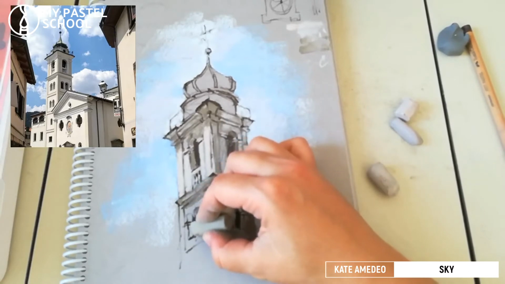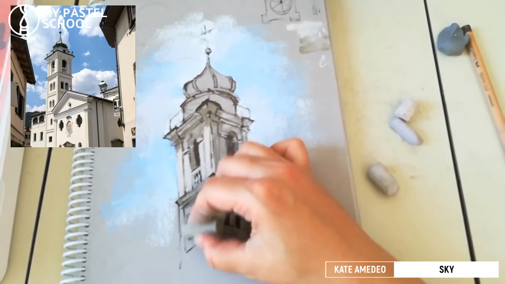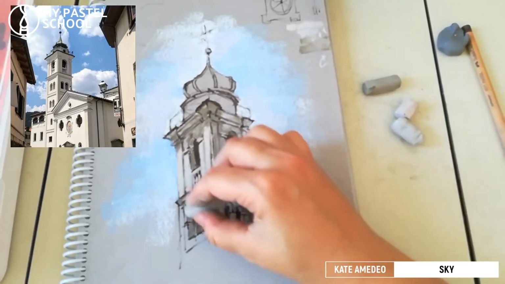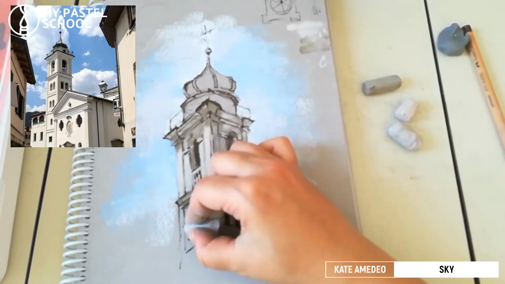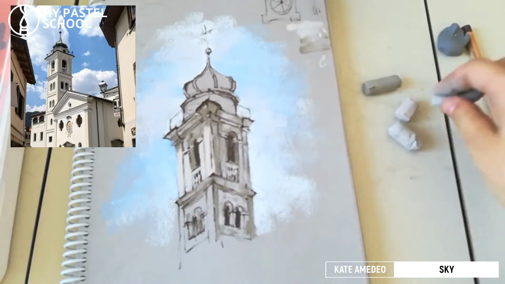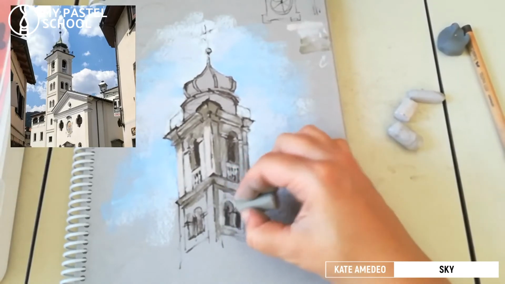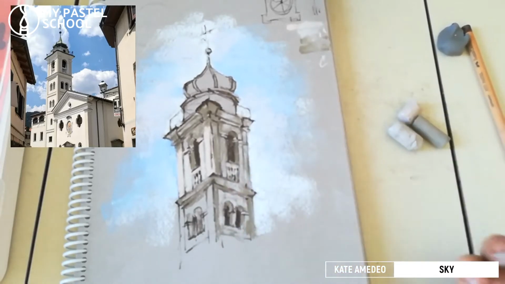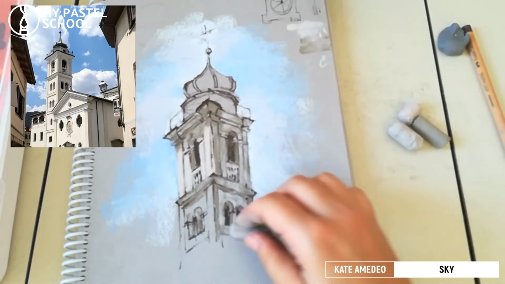Here I'm going to use this color of the shadow of the building actually, because it's the thick side of the window, so it's the thickness of the window that we see over here, like so. Okay, so there's that.